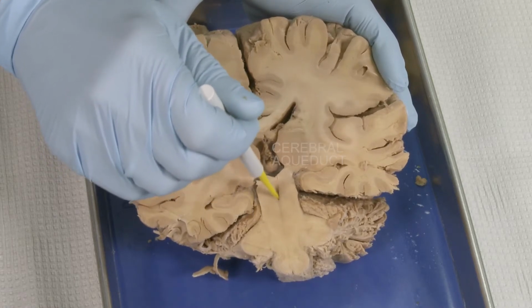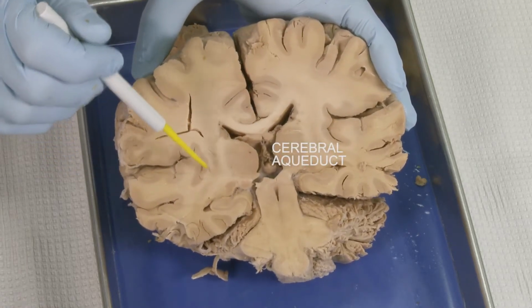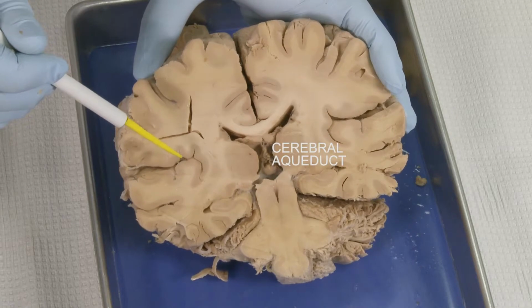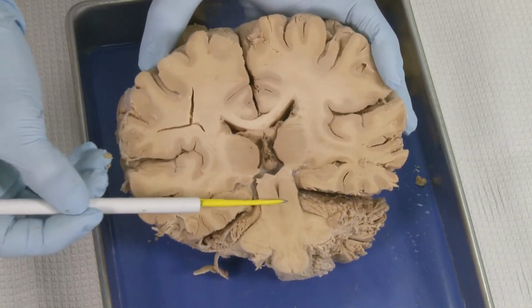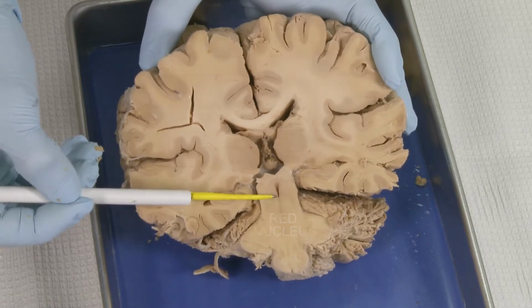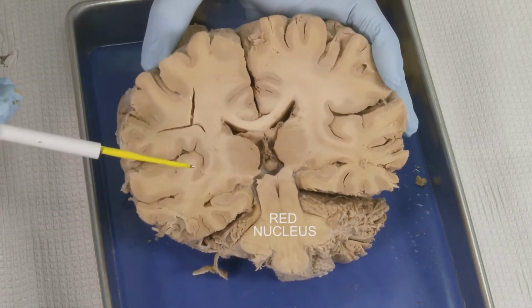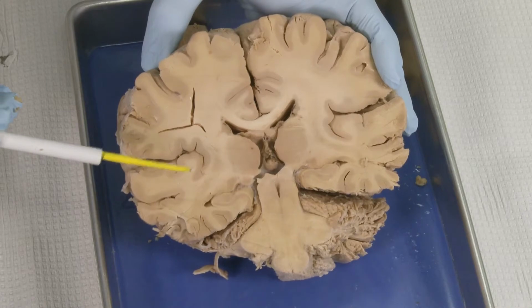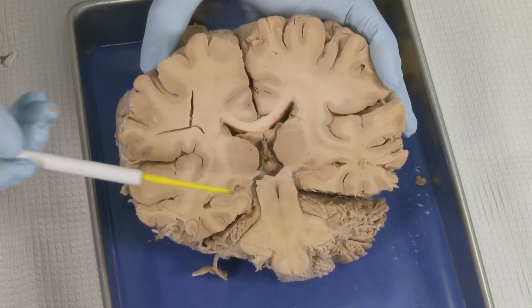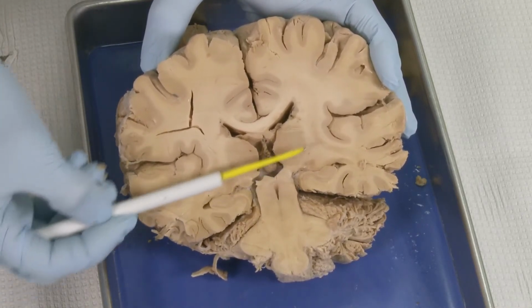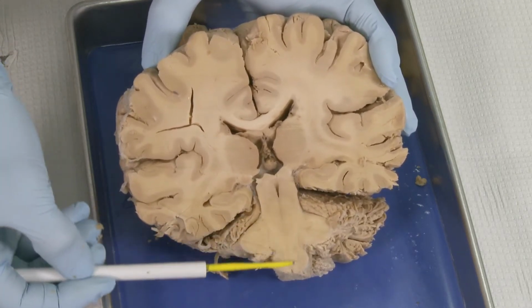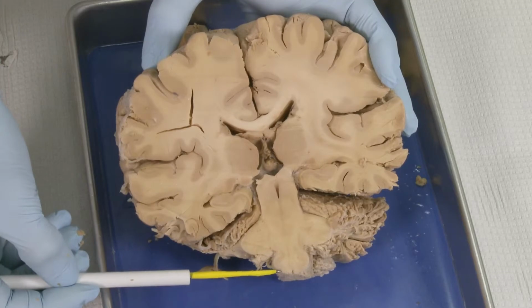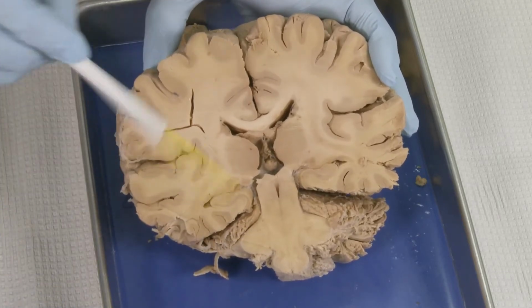Also this hole here would be the cerebral aqueduct, which is another part of the ventricular system. Below here are the red nuclei, and we cannot see in this view the substantia nigra, which we observed in previous views. So this is the midbrain, diencephalon. Pons is here, and then we have the medulla oblongata.